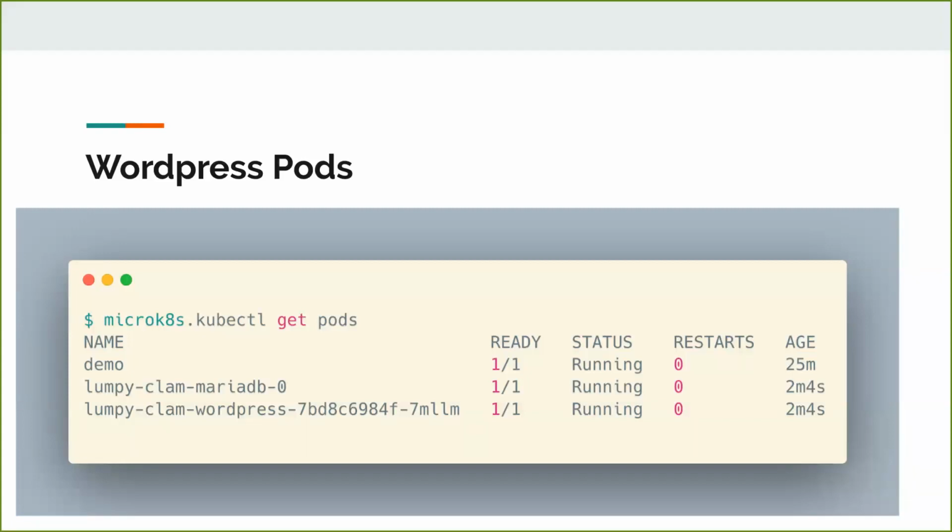MySQL and a lot of databases, Postgres is known for this, don't run as the root user. They can't. And so the container in your pod doesn't have root permissions, but the file system is mounted to your pod as root. So what I had to do was use an init container to reassign file permissions when it all started up.